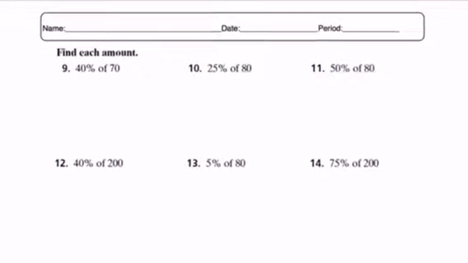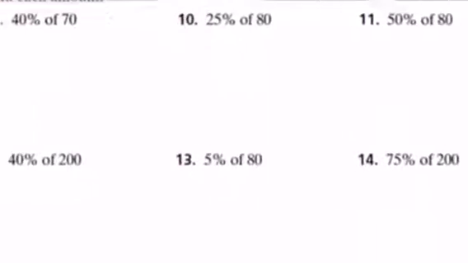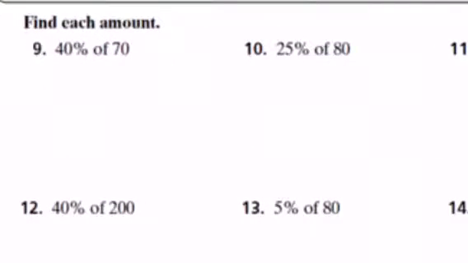And as we get to the end, I want you to think of these as multiplication problems, right? When we're taking a part of something, it is a multiplication problem. So this is going to be written as a decimal. 40% of 70, right?